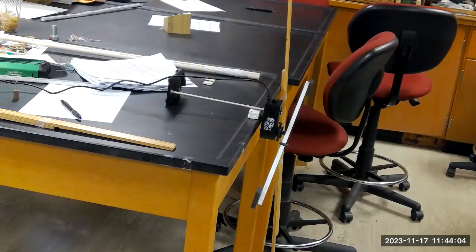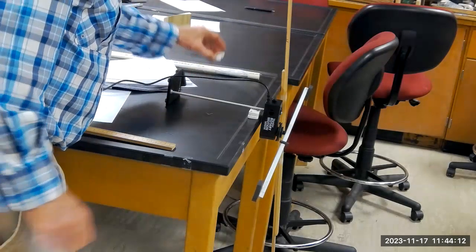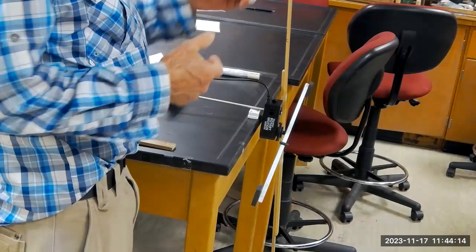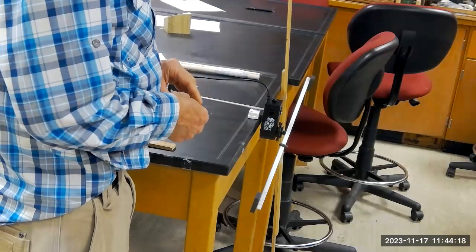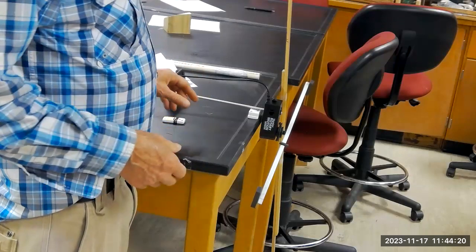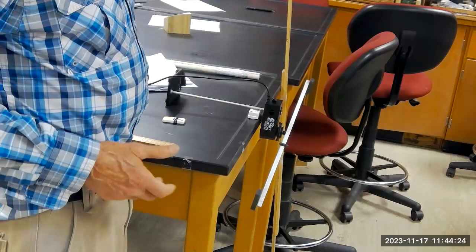In the meantime, next task is going to be some thread. We're doing that with the Atwood machine. We're going to use the same masses that we used when we did the Atwood machine over there a couple of weeks ago, a month ago.